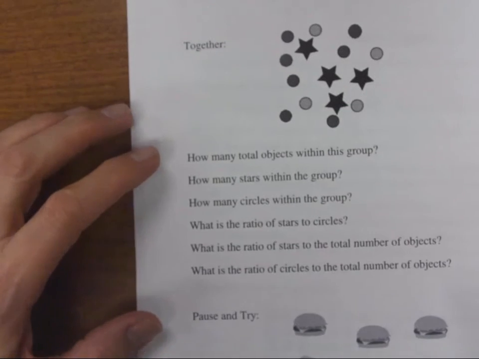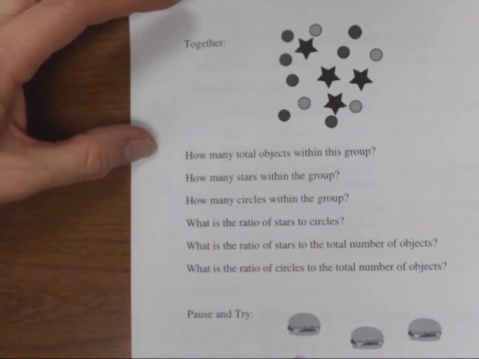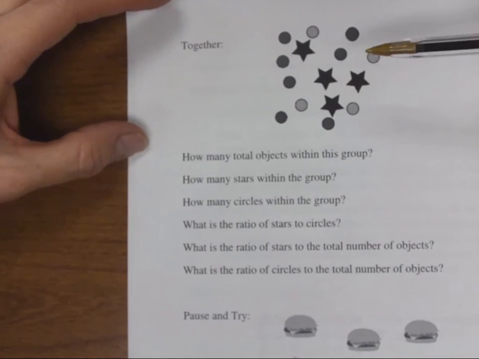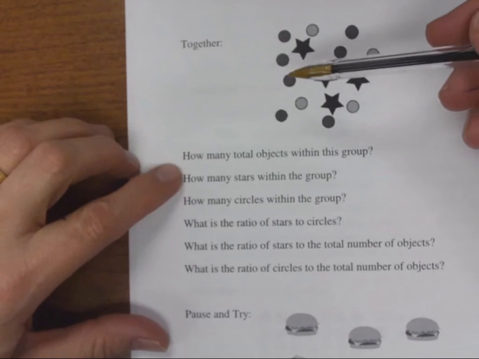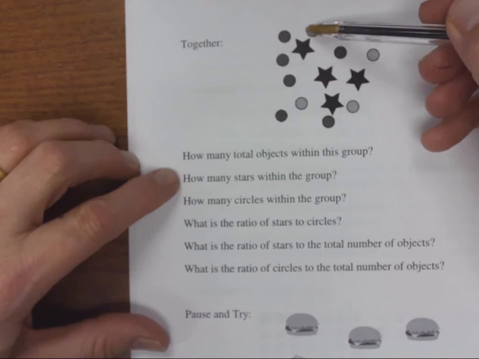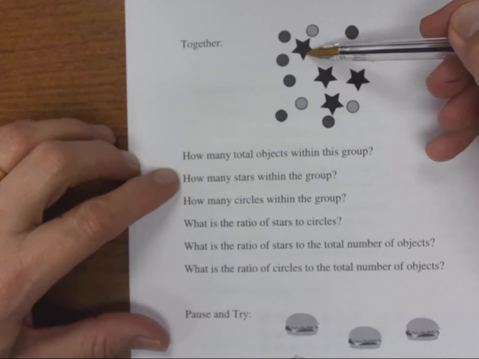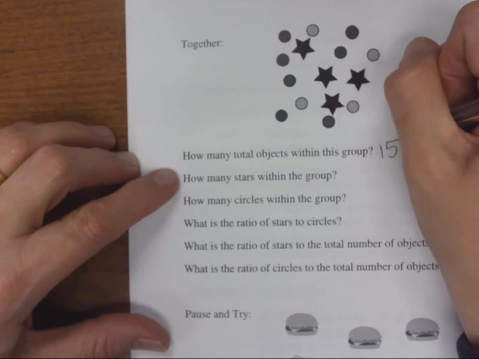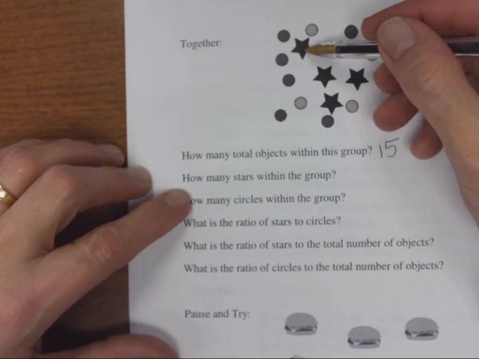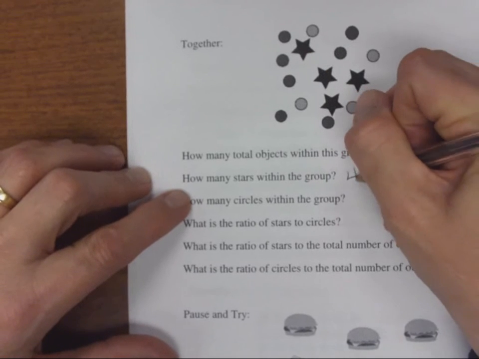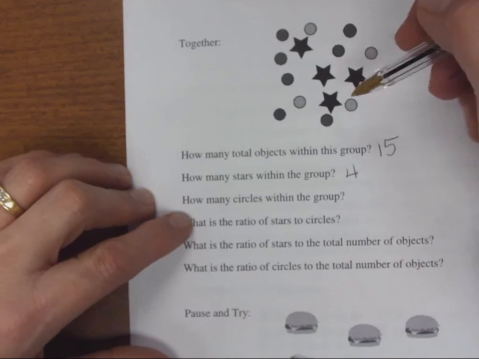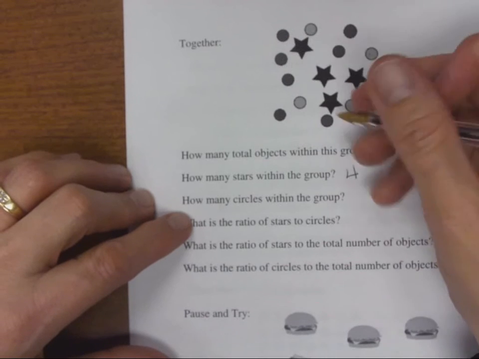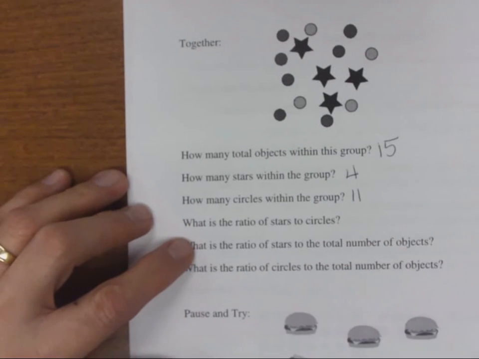Okay, if you look at the top here, how many total objects are within this group? Okay, you're going to need to count them, right? So let's go ahead and do that. 1, 2, 3, 4, 5, 6, 7, 8, 9, 10, 11, 12, 13, 14, 15. There are 15 according to my count. How many stars are within the group? 1, 2, 3, 4. I count 4. How many circles are within the group? 1, 2, 3, 4, 5, 6, 7, 8, 9, 10, 11. I count 11 circles. What is the ratio of stars to circles?